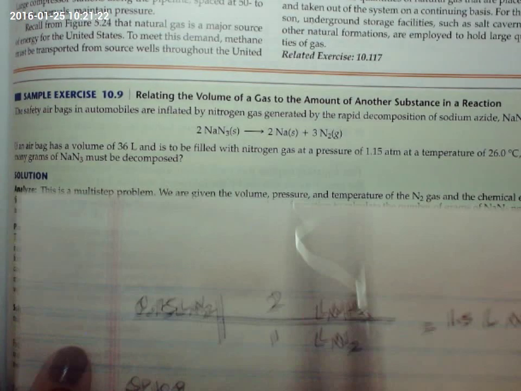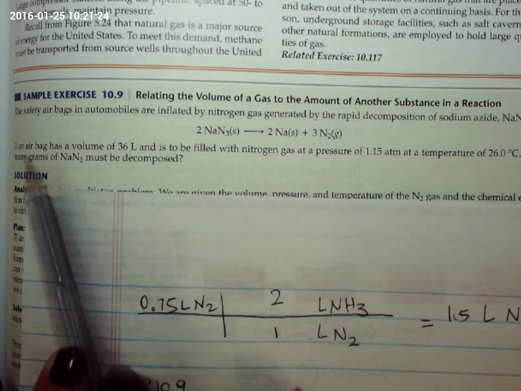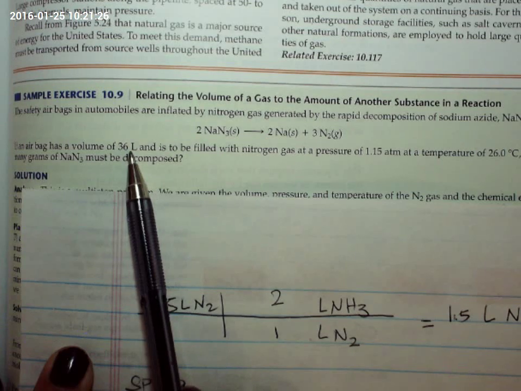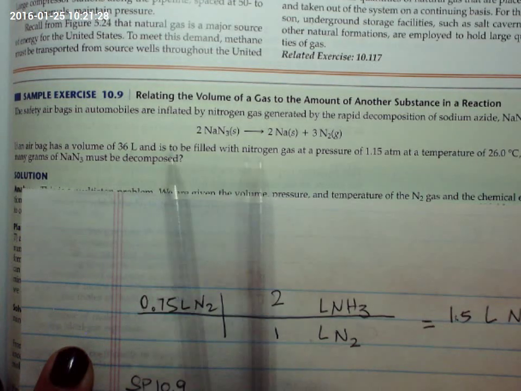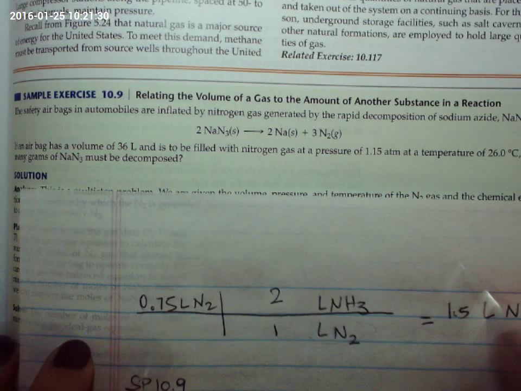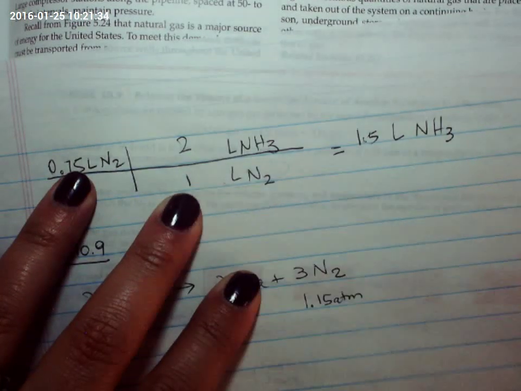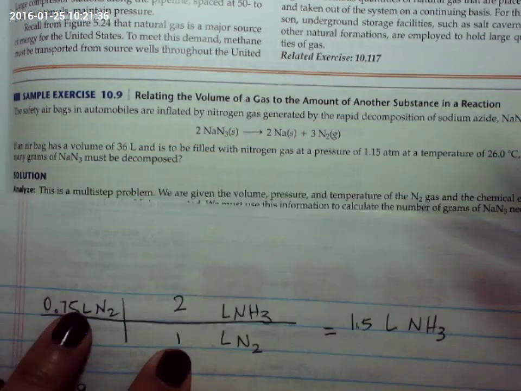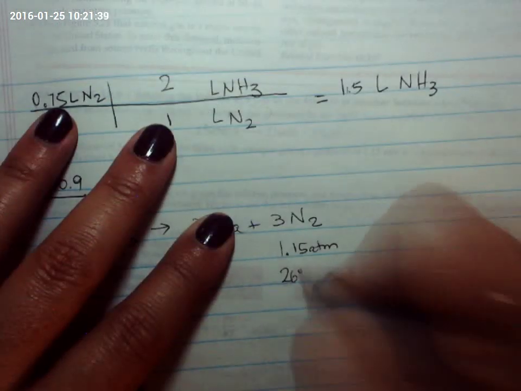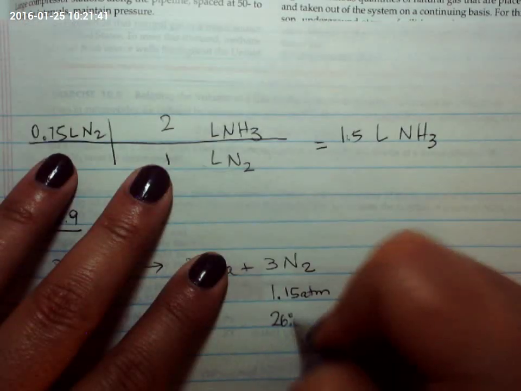All right, so what do they tell me here? The airbag occupies 36 liters. They're talking about nitrogen, right? They want the nitrogen itself to have a pressure of 1.15 atmospheres. So underneath nitrogen, I'm going to write 1.15 atmospheres. The temperature of this nitrogen is 26 degrees Celsius, 26.0.